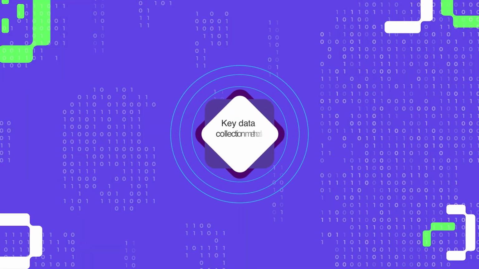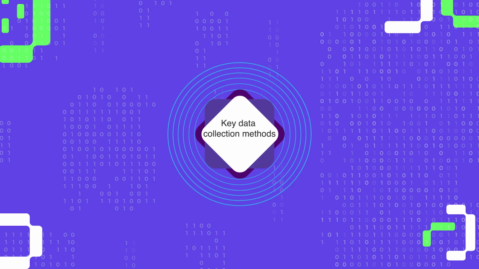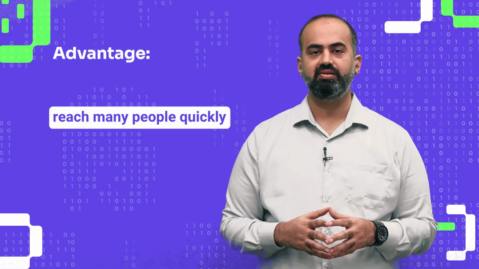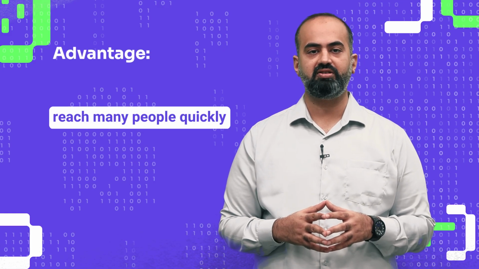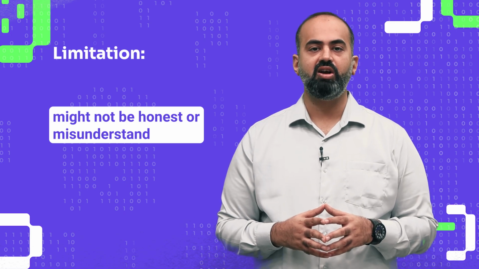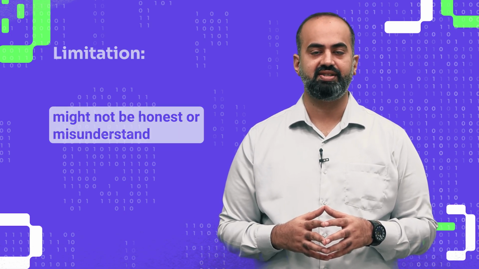There are 4 main methods for collecting primary data. Each has a specific purpose. Method 1, surveys and questionnaires. Written questions with structured answers. When to use? You need opinions, preferences, or self-reported information from many people. You want quantifiable results. Example, how satisfied are you with school lunch? Rate 1 to 5. Advantage, reach many people quickly and response rates may be good. Limitation, people might not be honest or misunderstand questions.